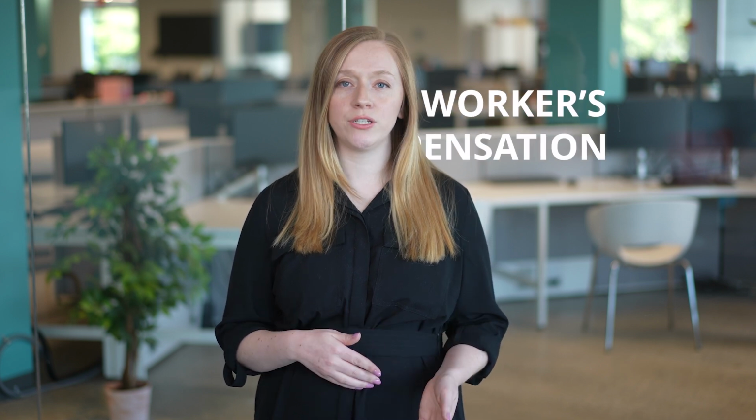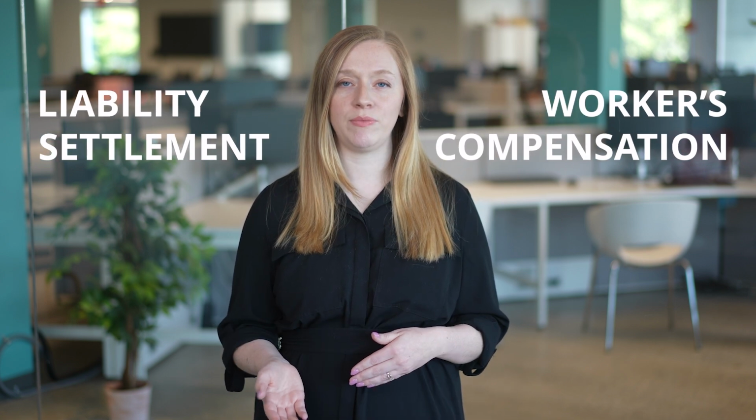You may be asking, what does Medicare have to do with my settlement? The purpose of an MSA is to ensure that Medicare, which is the United States federal health insurance program, doesn't end up paying for these expenses that should have already been covered by your settlement funds. An MSA is typically included when an individual receives a workers' compensation or a liability settlement.